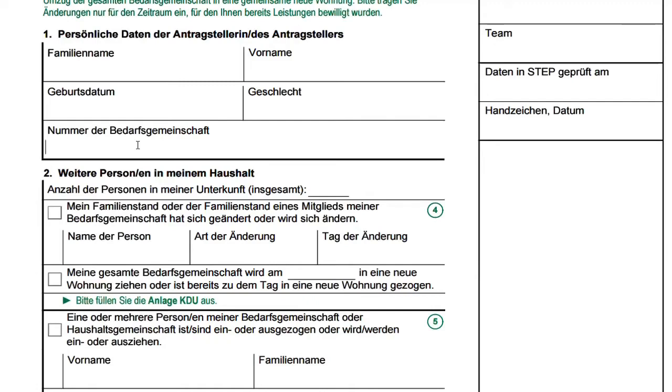Actually, a benefit community or Bedarfsgemeinschaft can be you yourself alone, if you're living alone, or if you're living with your wife or husband, or with your civil registered partner, or if you're living with a boyfriend or girlfriend, or the children who are living with you who are not married and capable of work and or under 25 years of age, and they do not have assets. Anyways, if you've already got this number from Job Center, then you should write it here.